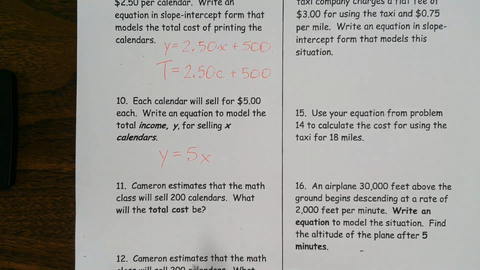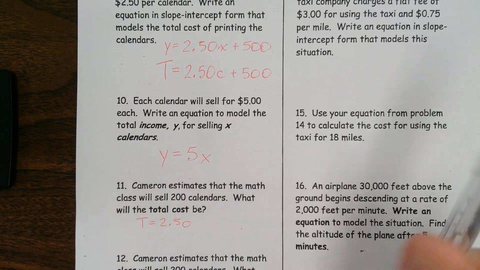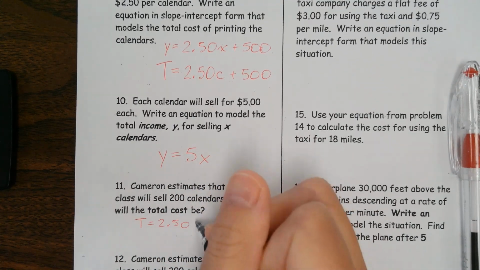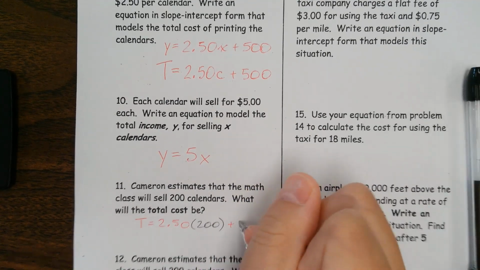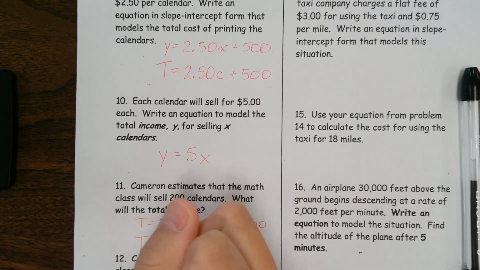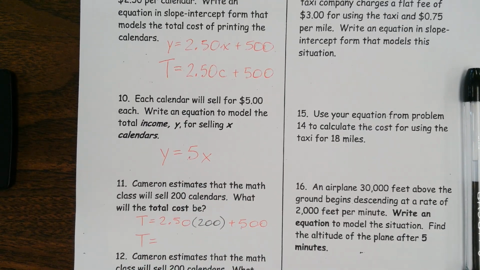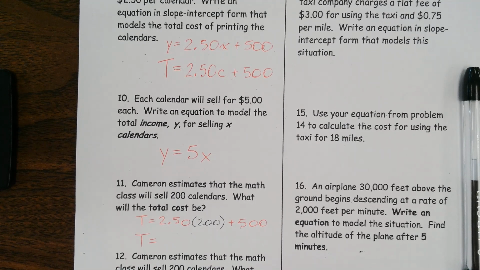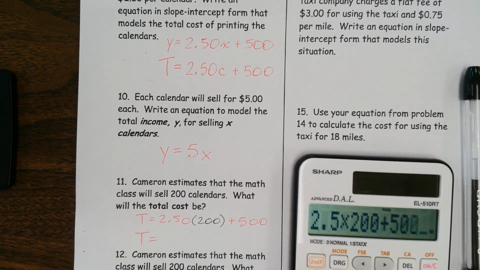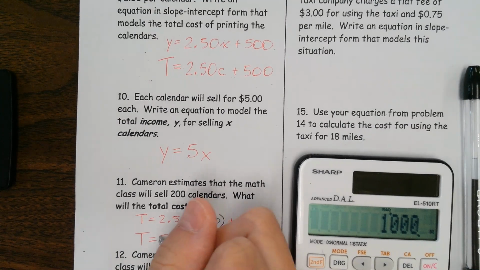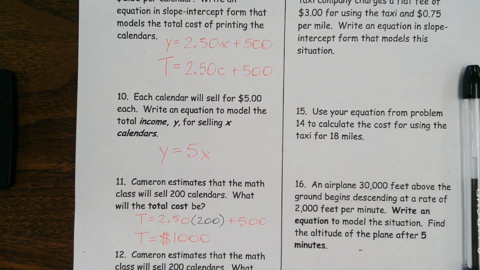So t equals 2.50, substitute the 200 for calendars, and then plus 500. So the total cost to make 200 calendars, 2.50 times 200 plus 500, is going to cost them $1,000. Don't forget units. If you forgot units, half a mark off.